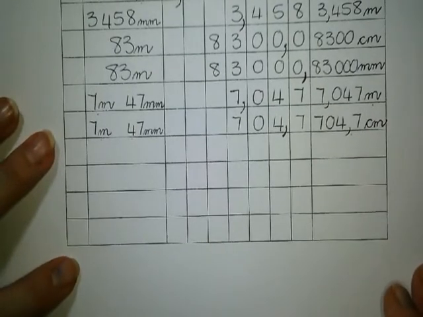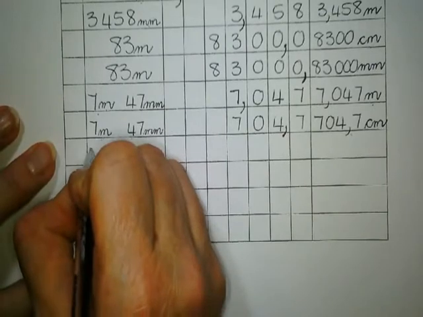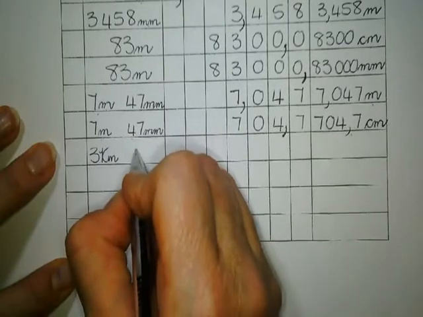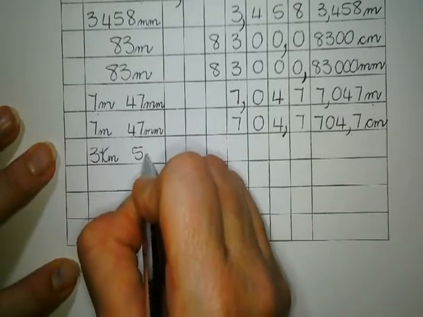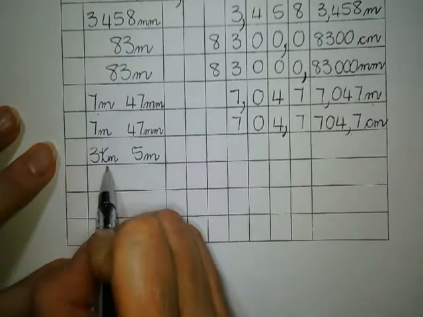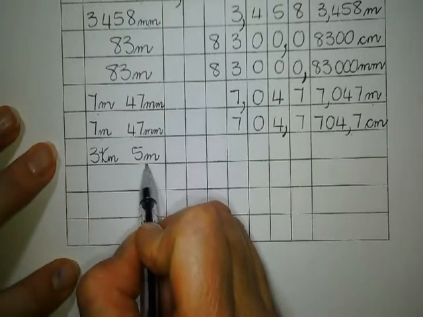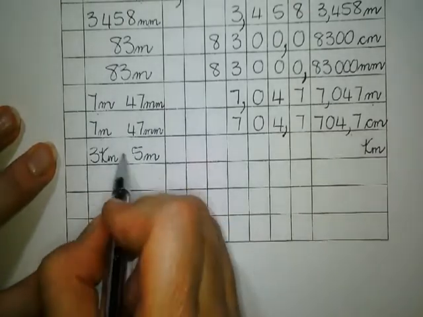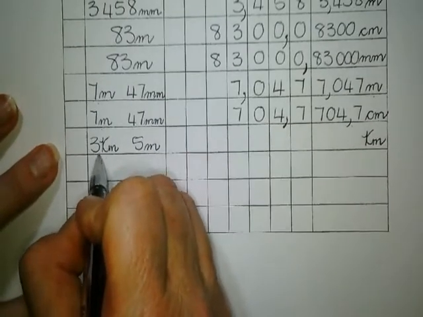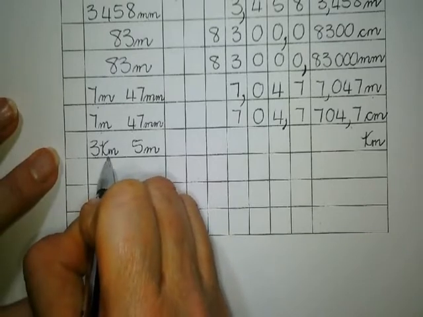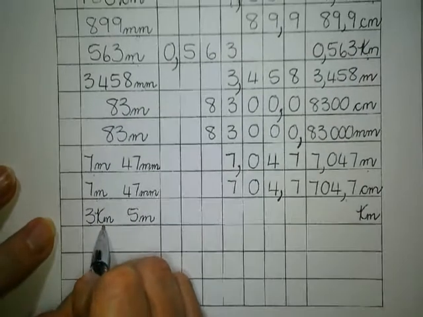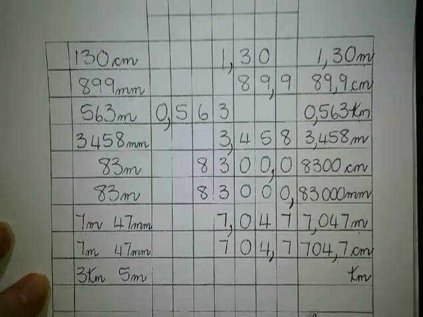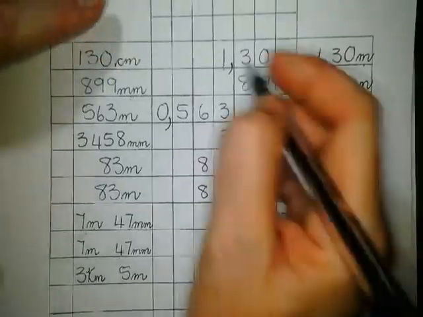Okay, I've got 3 kilometers, and they give me 5 meters. Again, it's 2 different units, and we have to convert it to kilometers. Right, what did they give us? They gave us 3 kilometers. Okay, so what we're going to do, let's move it down so that we can see the units. We just rewrite it there, then it's closer.